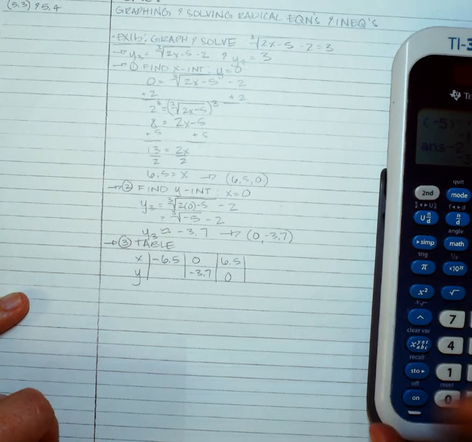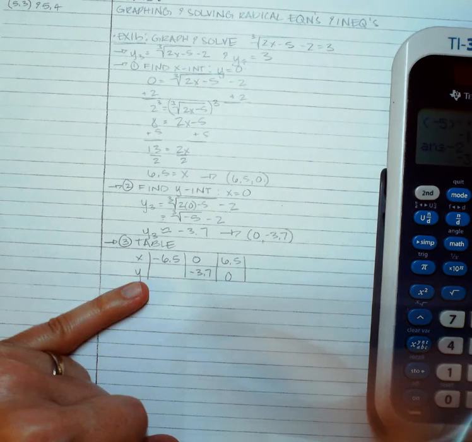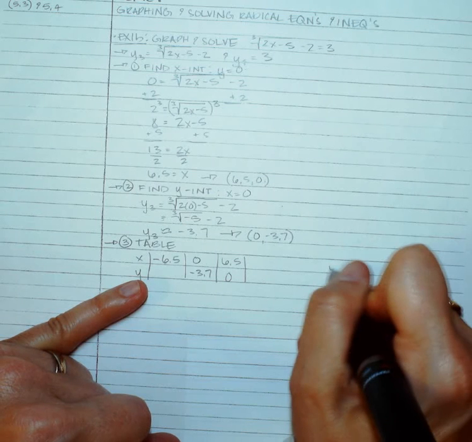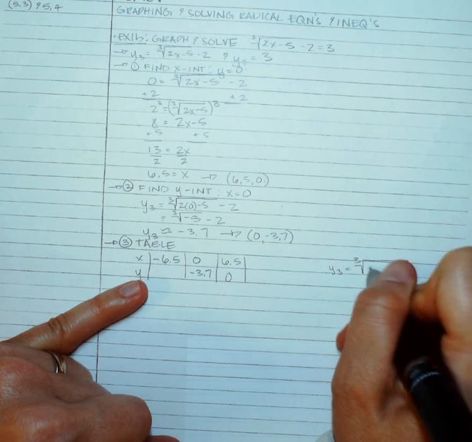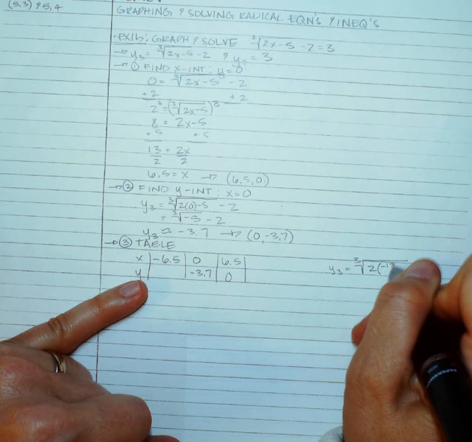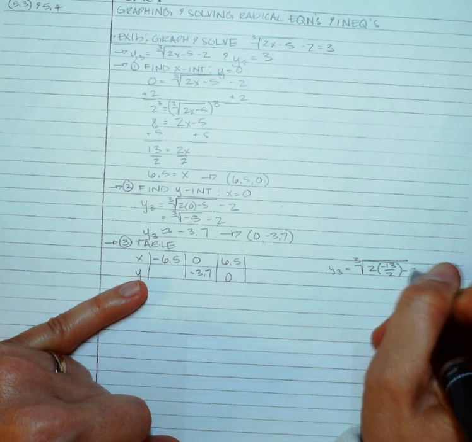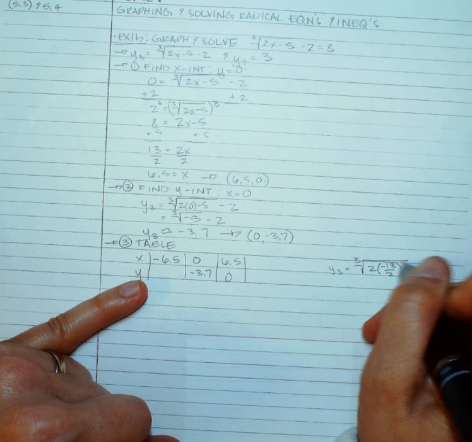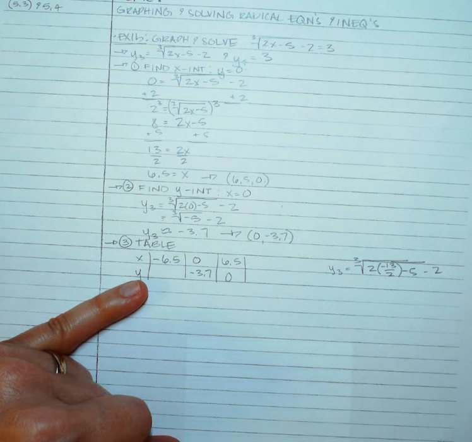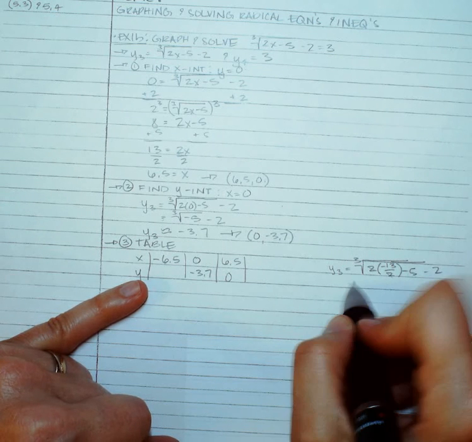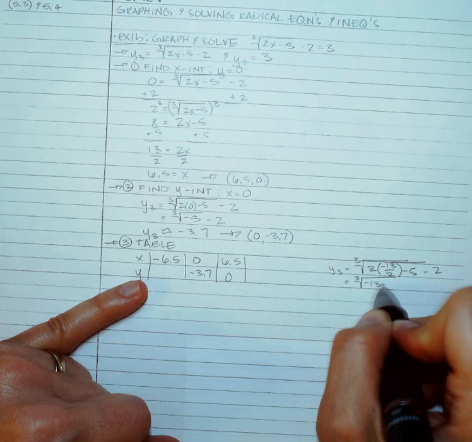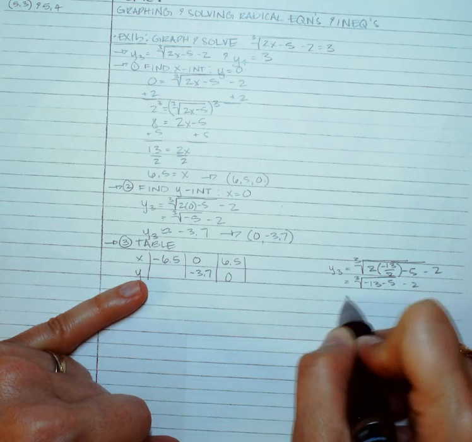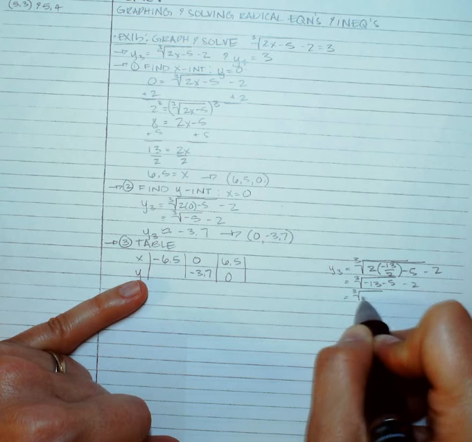Okay, so anyways, when I plug in the negative 6.5, the cube root of 2 times, I'm going to put it back over in a fraction form if that's okay. So then these cancel, and I'm left with the cube root of negative 13 minus 5 minus 2. So this is the cube root of negative 18.